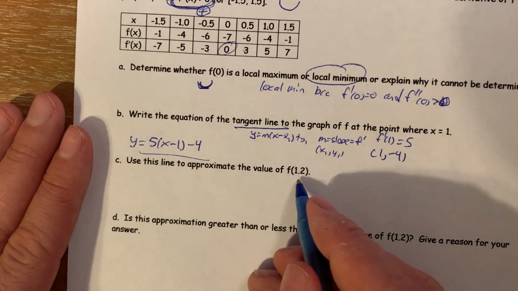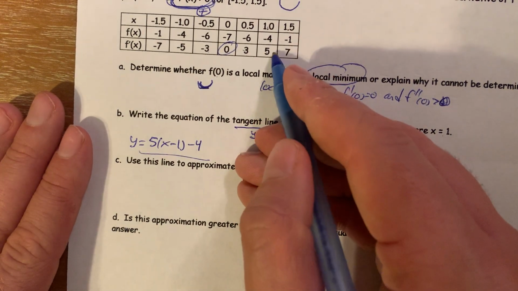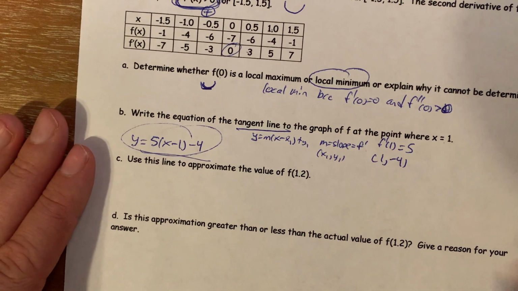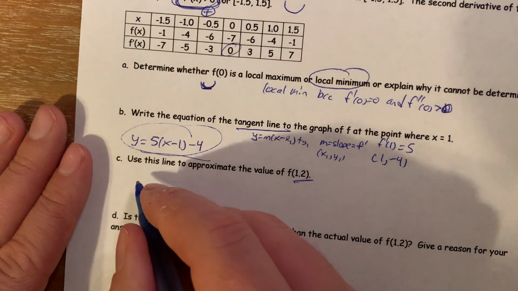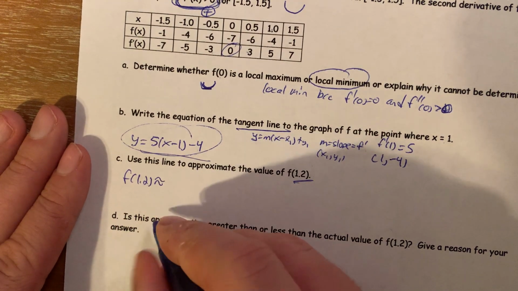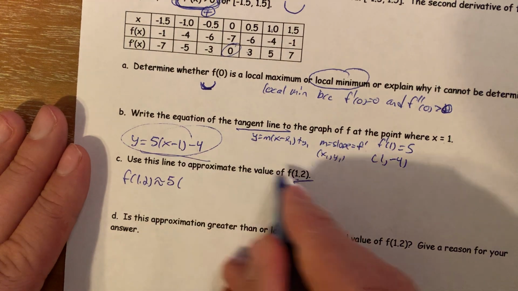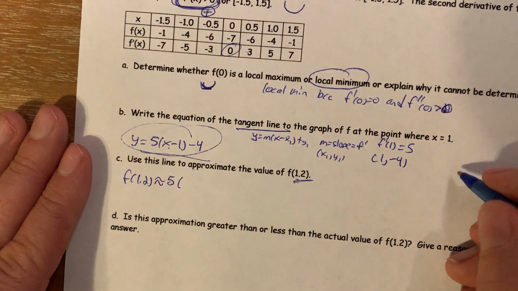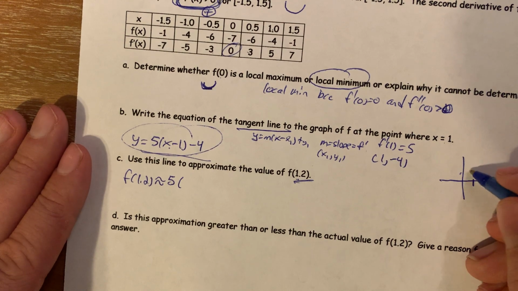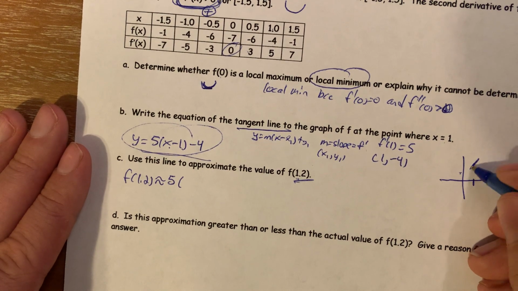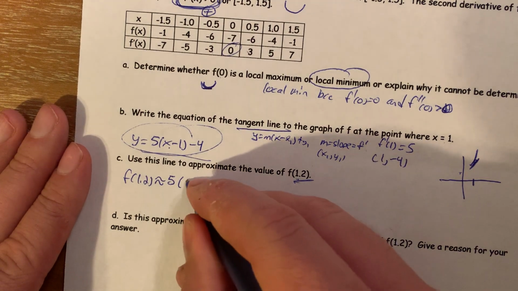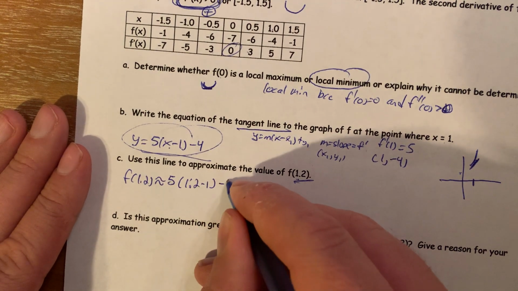Use that to approximate f of 1.2. We don't have a value for f of 1.2, but we can use this linear approximation to estimate the value. So f of 1.2 is approximately equal to 5 times, we're just going to put in 1.2 in the tangent line because at x equals 1, we don't know exactly what's going on, but we do know what the tangent line looks like, and the tangent line will be very close to the real value. So we're just going to put in 1.2 minus 1 minus 4.